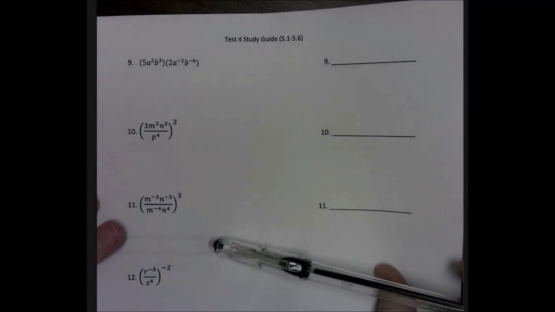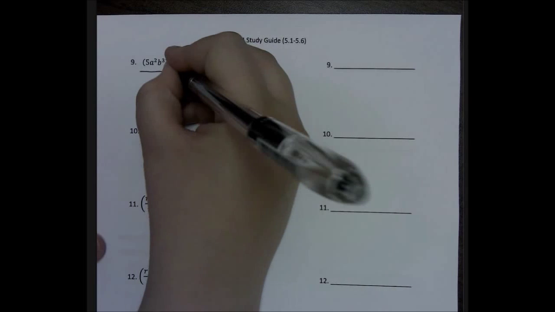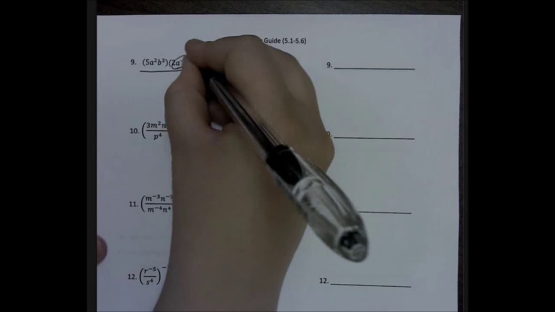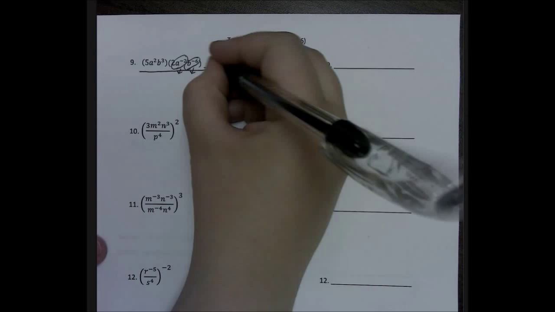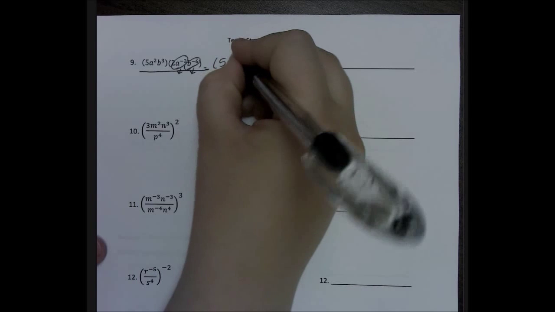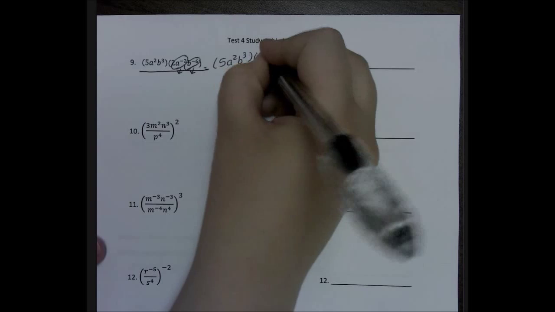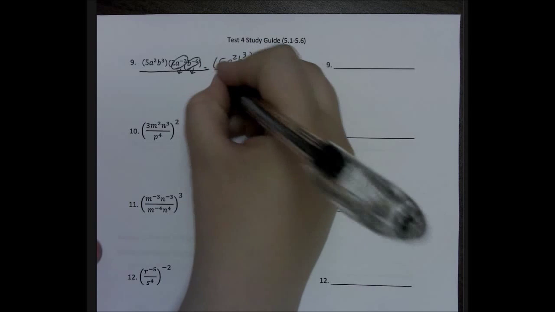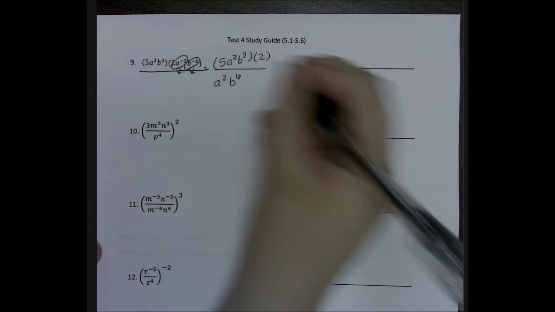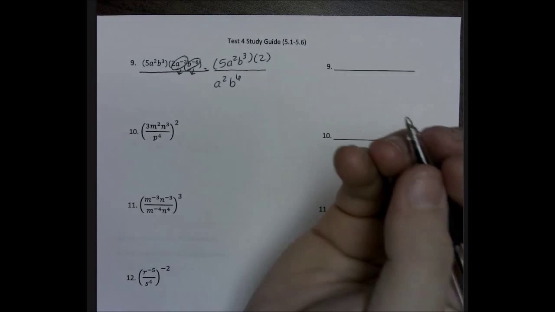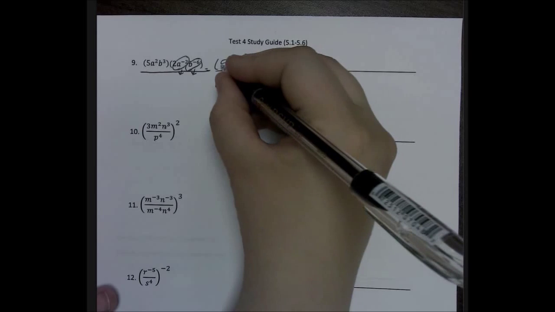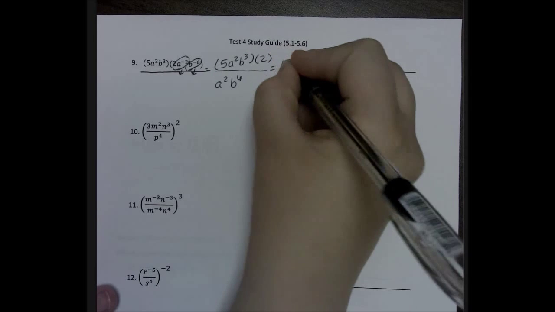So now number 9, again, we are multiplying here. I recommend just going ahead and getting rid of these negative exponents just so they're not in our way. So we're going to move both of these to the other side, which in this case is down. So that gives me 5a squared b to the third times that 2 that was left over, a squared b to the 6th. Notice your a squared and b to the 6th became positive once you moved them down to the denominator. So now I can multiply my 5 times 2 to get 10.